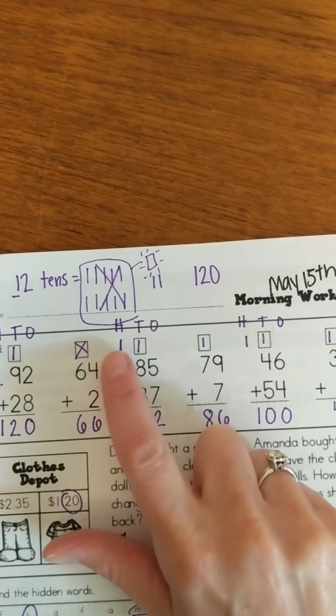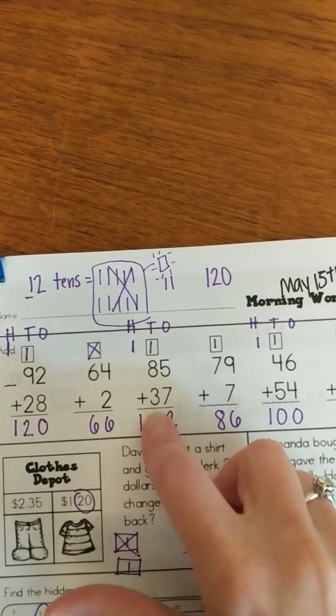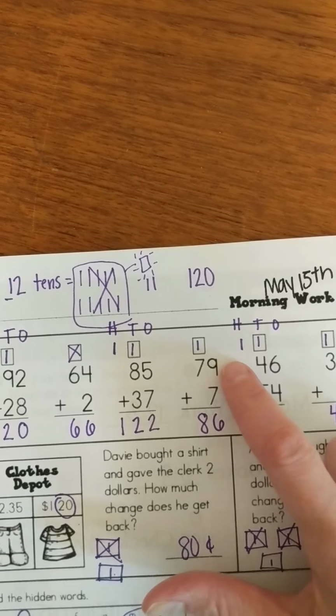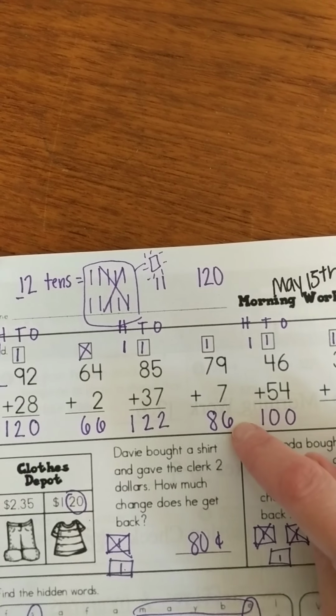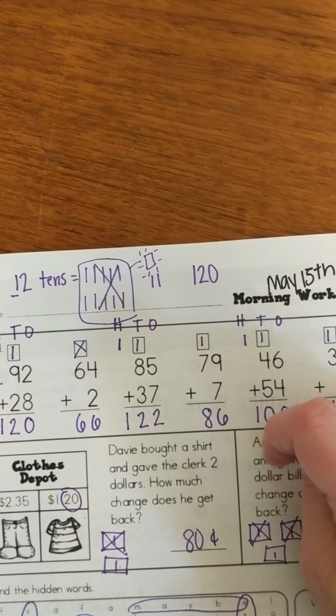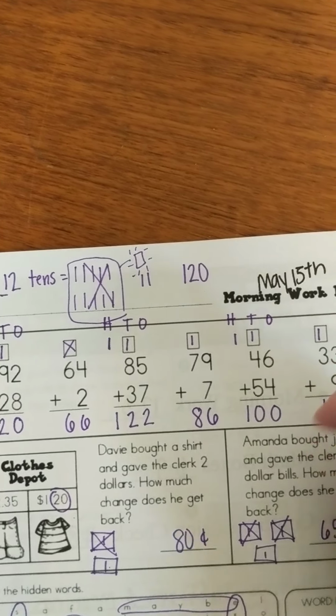Okay, we did this one together where we had to make that hundreds place, okay, because we had too many tens here. Over here, 9 plus 7 is 16. Okay, so I put my 6 ones here, and then I carried my 10 over into my tens place, and 7 plus 1 is 8 in our tens place.